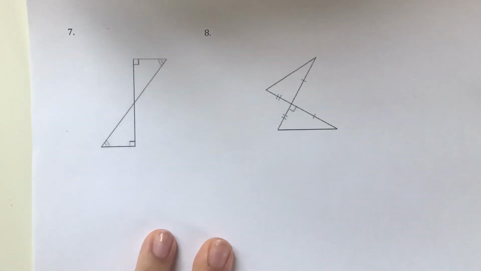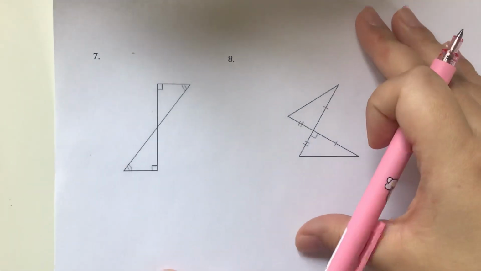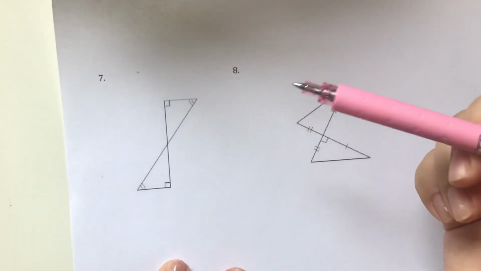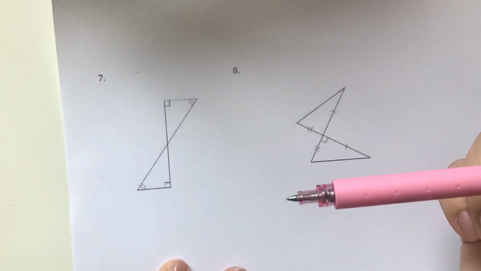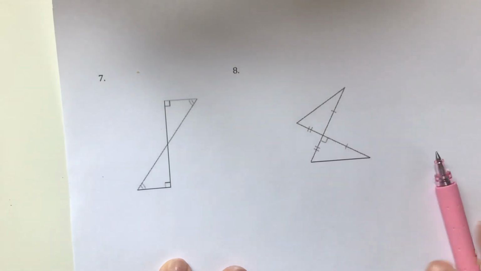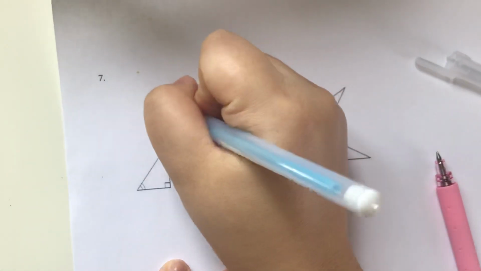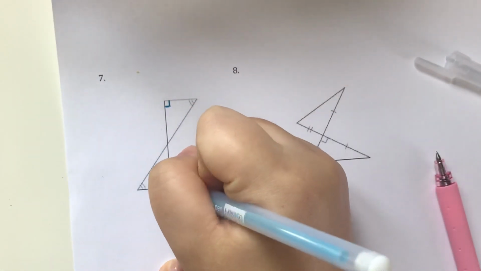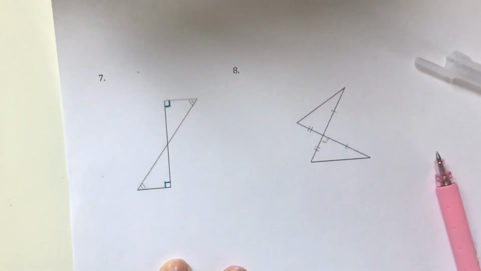The next one I want to go over is number 7. So number 7 is right here. Okay, I got one set of angles right here, the right angle. I got the right angle over here. Let me switch to a different color.